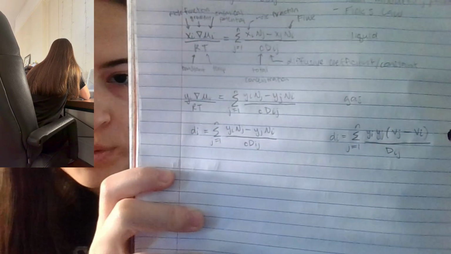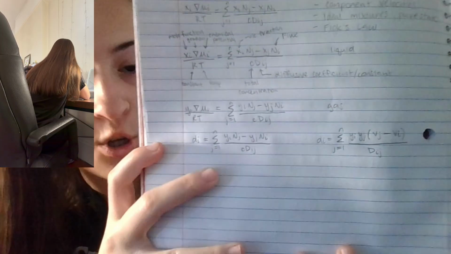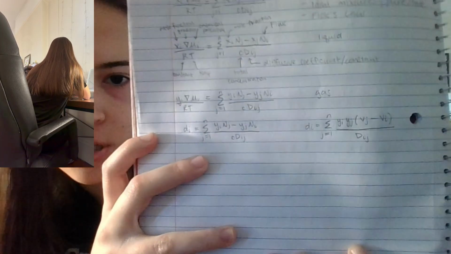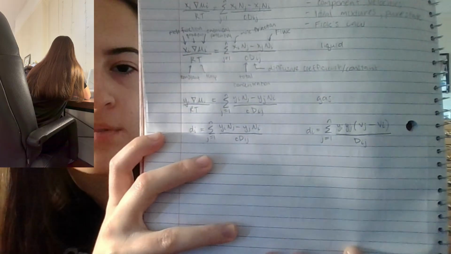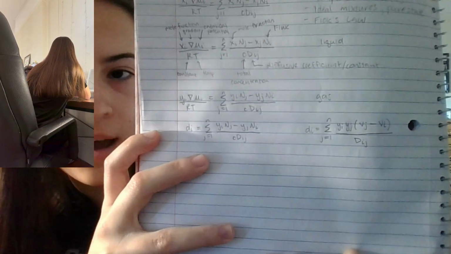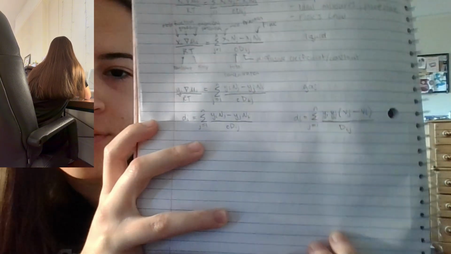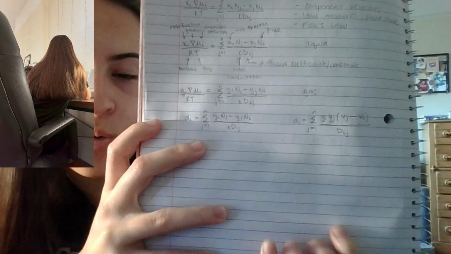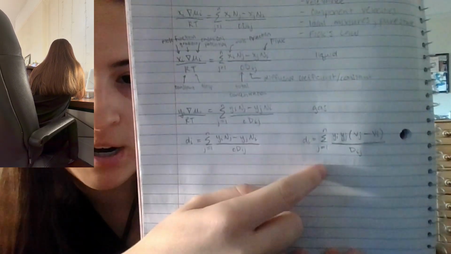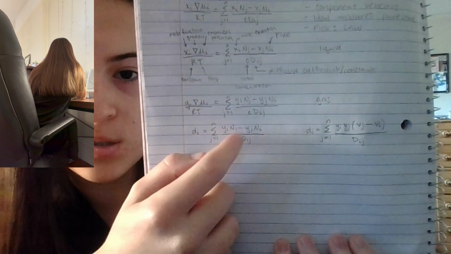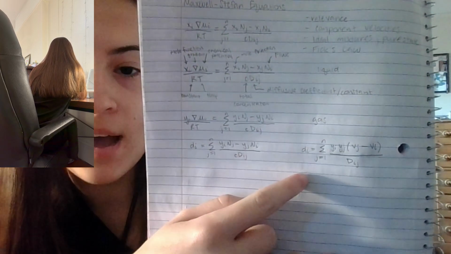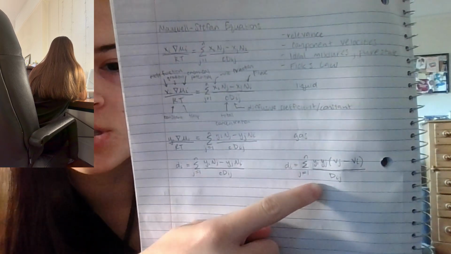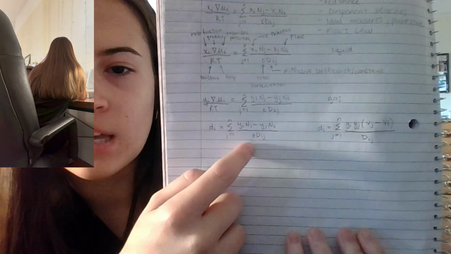So we can notice two big changes here. The first is that instead of the fluxes in the numerator, we now have velocity. And along with that, we also don't have the concentration in the denominator anymore. So what we're going to do is try to make this equation look like this one. If we want to do that, then our first step is to add this concentration back in.